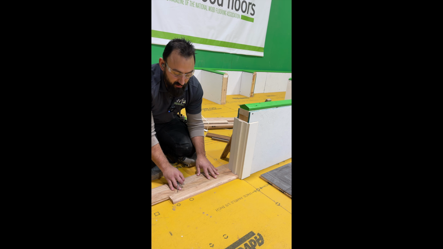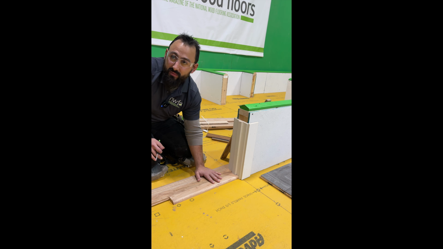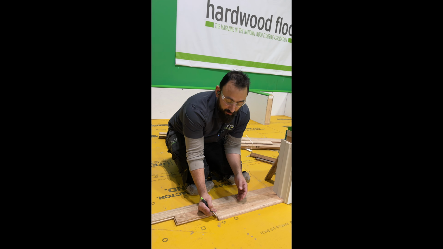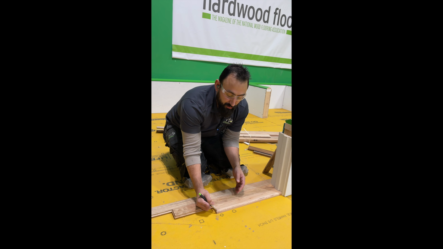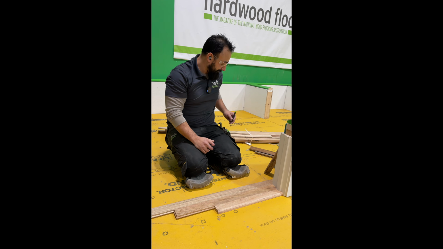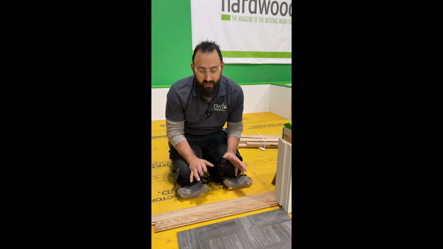Now, in this demo, I'm using unfinished material. If this was pre-finished material, a lot of times I would do the exact same thing. I would just expect that this portion of the board here, I would need to touch up the finish to get it to match. Now we're gonna transition to a typical vinyl floor scenario.